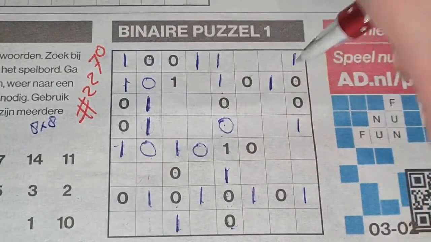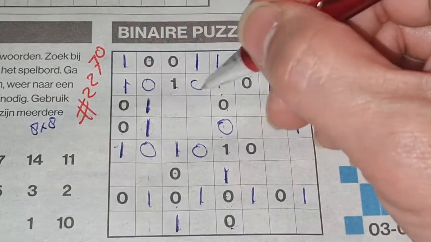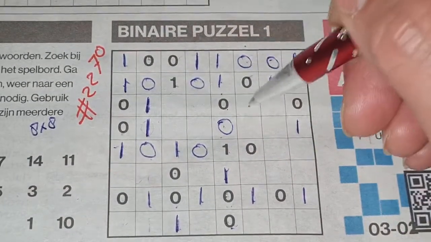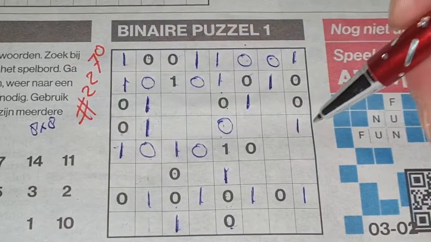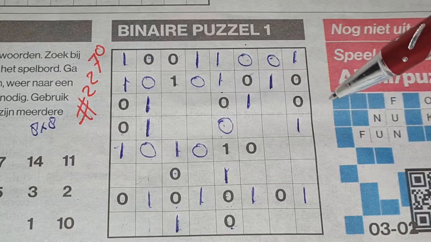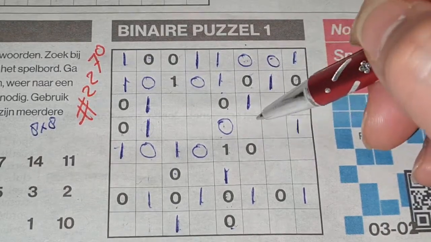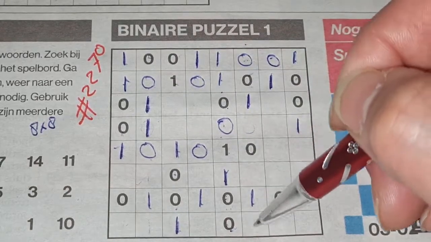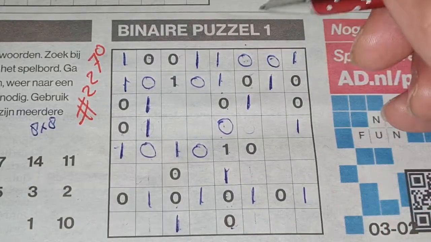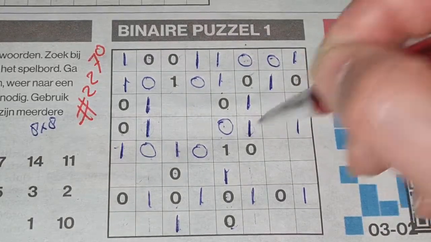We have now 4 1s, so the rest are 0s. Between two 1s comes a 0. Double 0 here, 1 there, 1. 1, 2, 3 0s. If I place number 4 here, then we have 3 1s in a row in this column. Not allowed, one of the rules. So this cannot be a 0. This should be a 1.